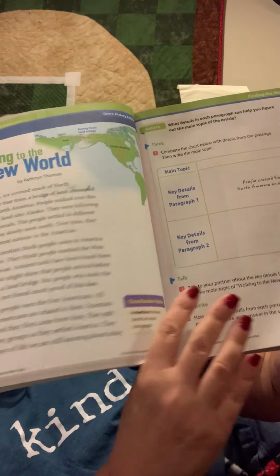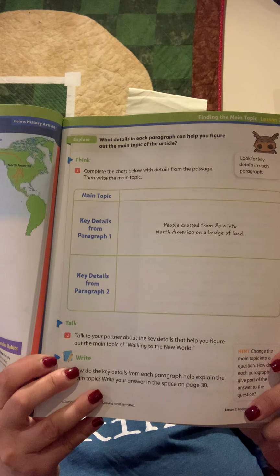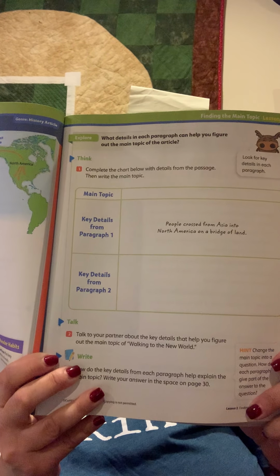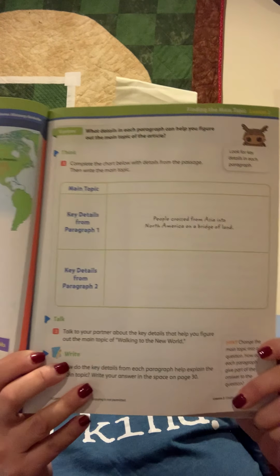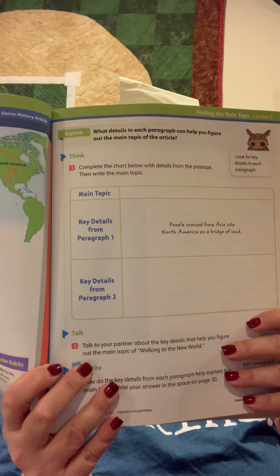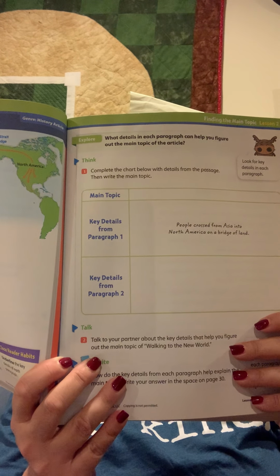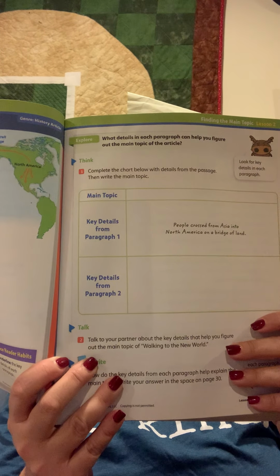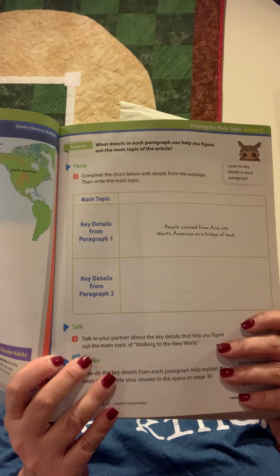When we look at the chart on page 27, what is the main topic of this passage? What do you think? I think it's how people first came to America, because it's talking about how people come from different places. In paragraph 1, it tells us people came from Asia into North America on a bridge of land.